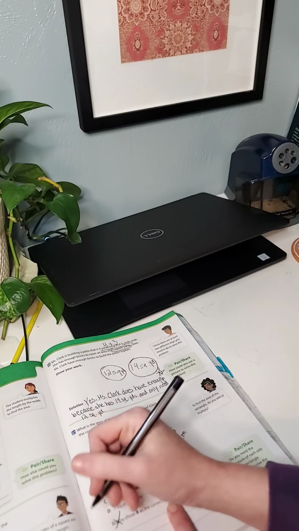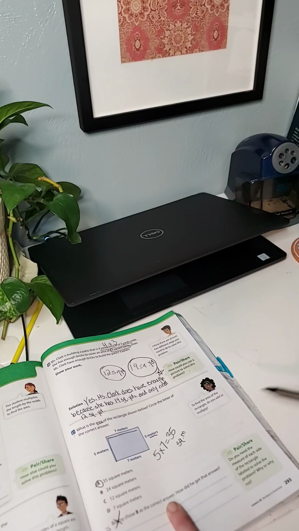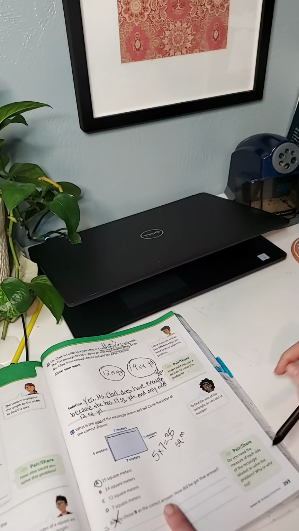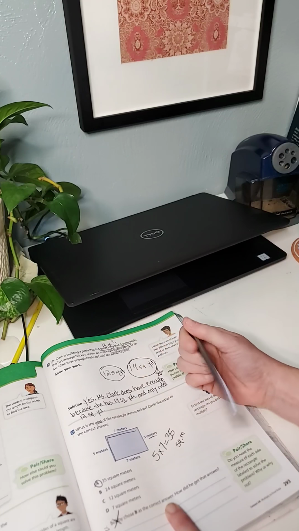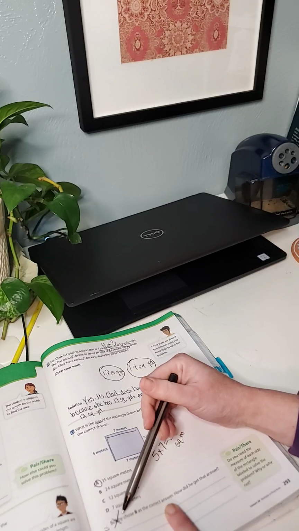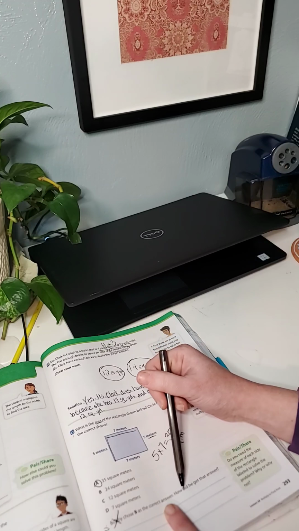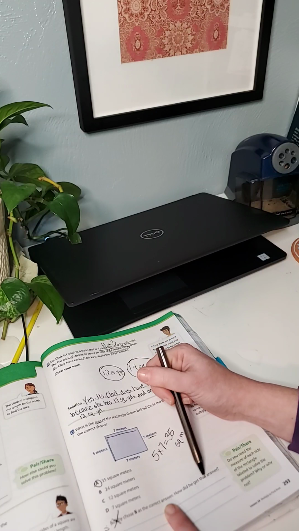Actually, you know who really did that? Nora actually did that when she was working independently on this. And I checked her work and she actually did choose this. And I said, how did you get that? So let's find out what Nora and Xavier kind of mixed up here. So Nora and Xavier chose B as the correct answer. How did they get that answer?